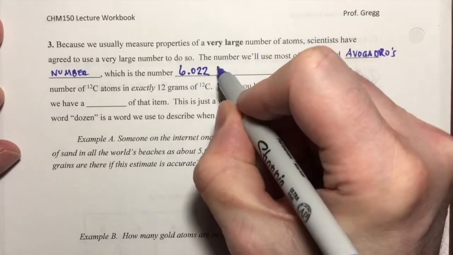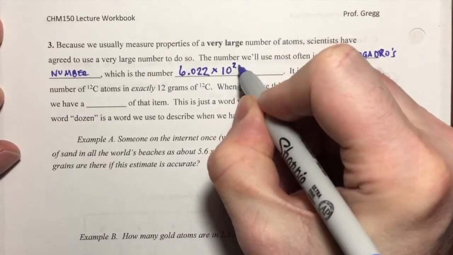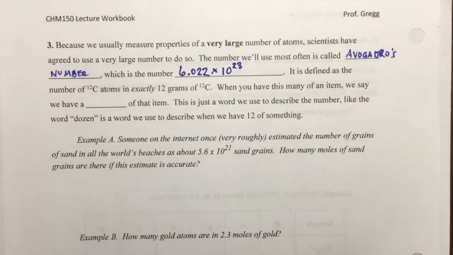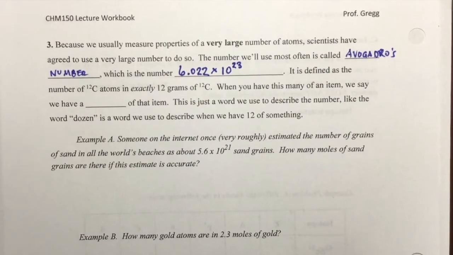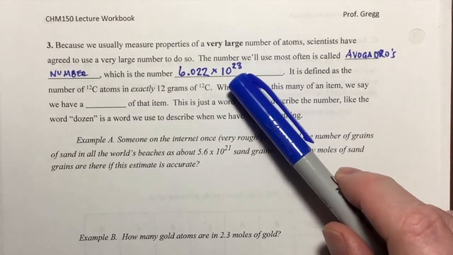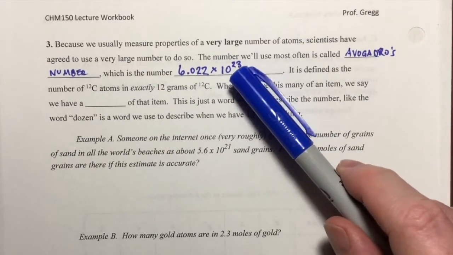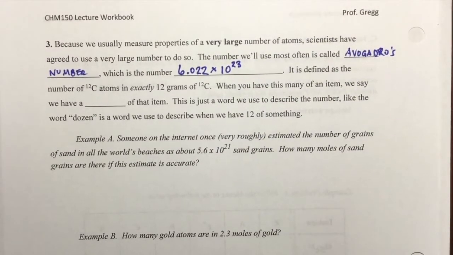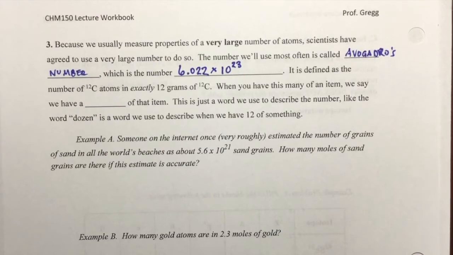6.022 times 10 raised to the 23rd, which is an enormous number, right? It's 6.022 times a number that has a 1 with 23 zeros after it, so it's just a fantastically large number. It's a number, frankly, that is too large for us to imagine, really.